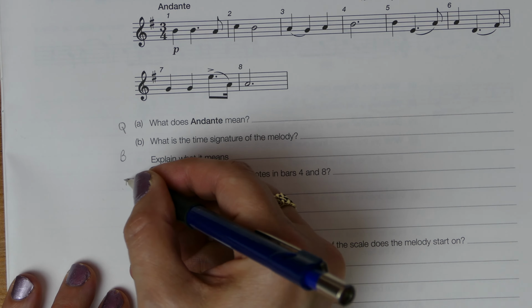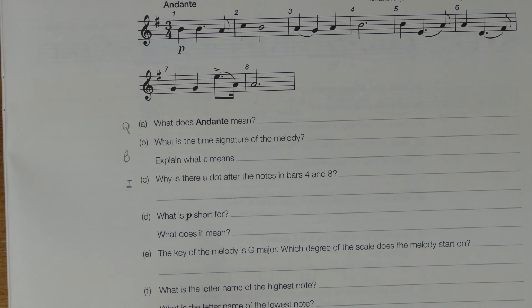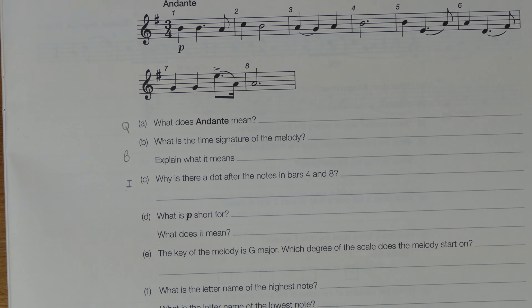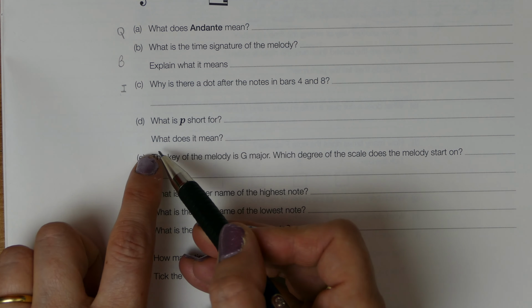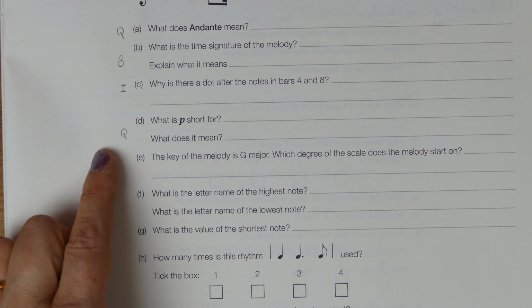So look back on your PDF information sheet. If you make sure you've got all of these PDF sheets that you can download from my website to hand, all the information you need to know is there. And also refer back to the sections in this book as well. Okay, let's carry on. So D, what is P short for and what does it mean? That will refer back to section Q.